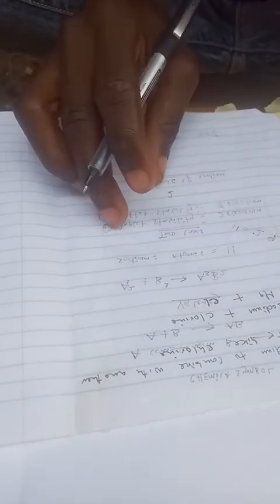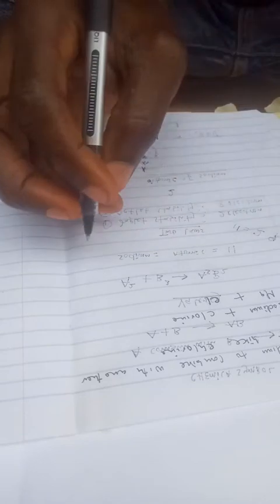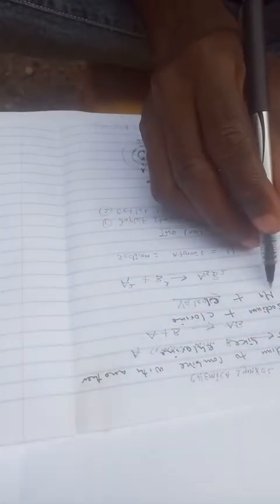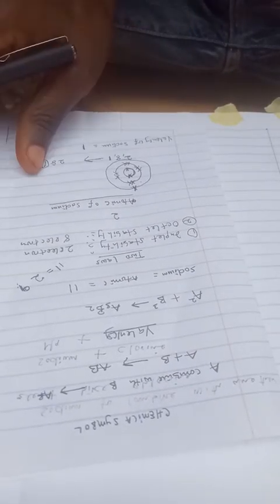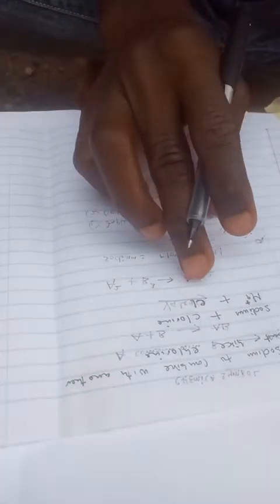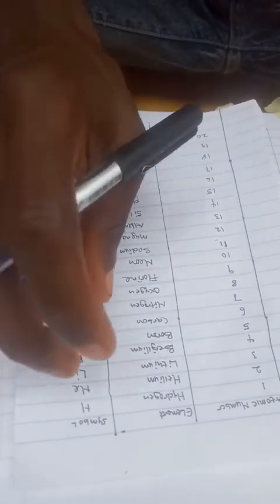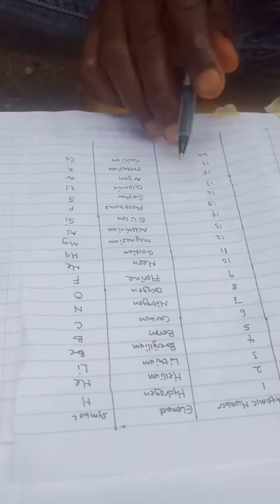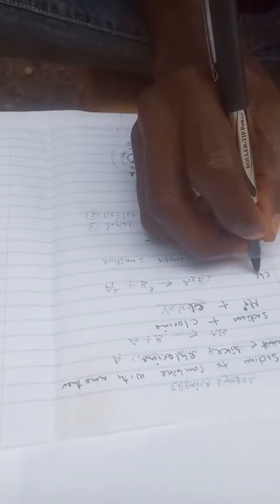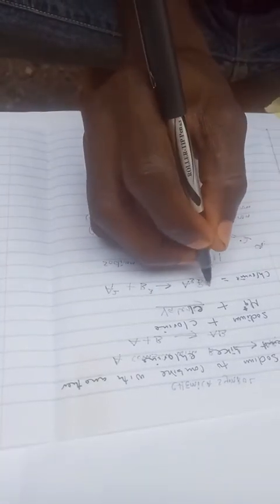What we are interested in now is their valency. From here we know that the valency of sodium is 1, since there is 1 electron in the outermost shell. So we have sodium like this, sodium 1. In the case of chlorine, when we check from here, chlorine has atomic number 17.